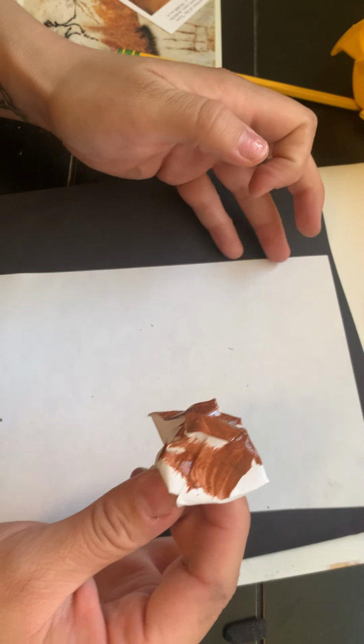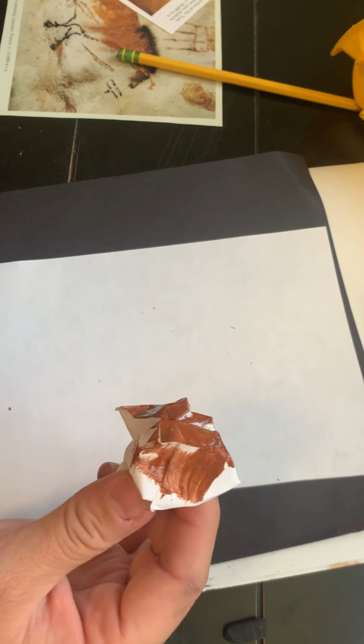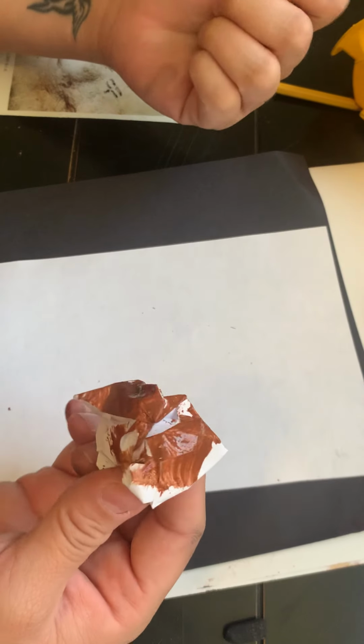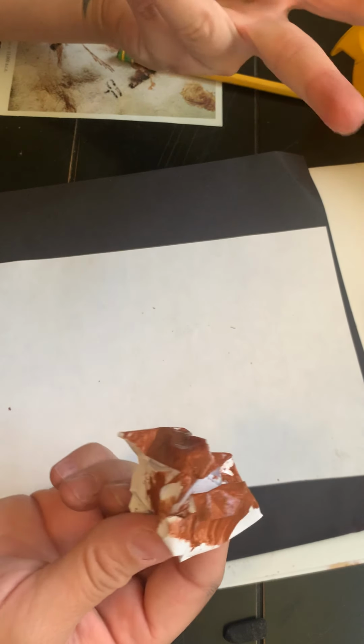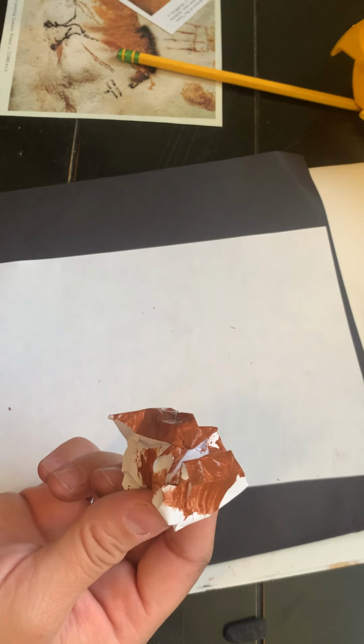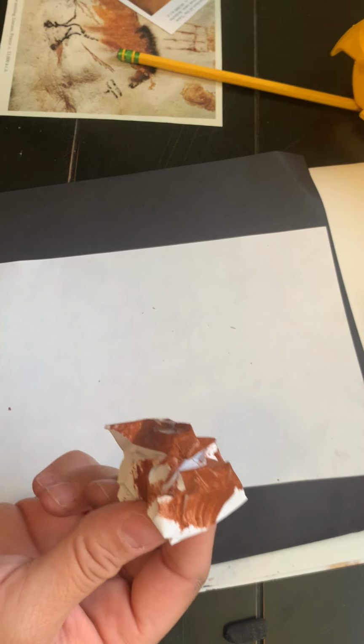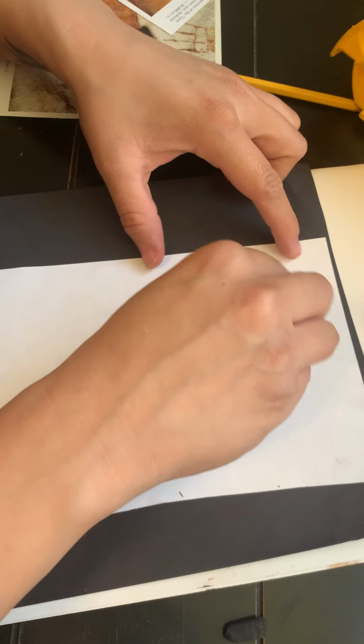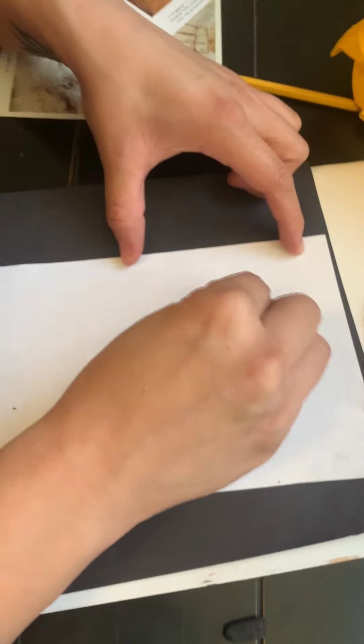So this step, I wanted to show texture, like I mentioned earlier, texture like, if you could imagine touching the inside of a cave, right? Texture like rocks and stuff like that.